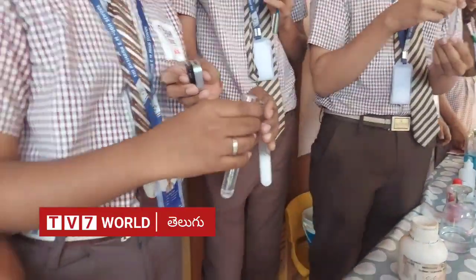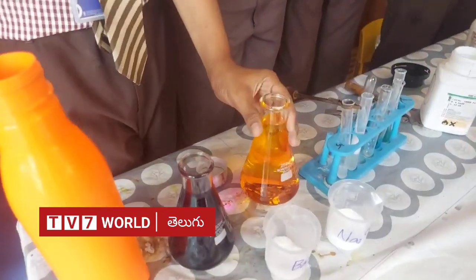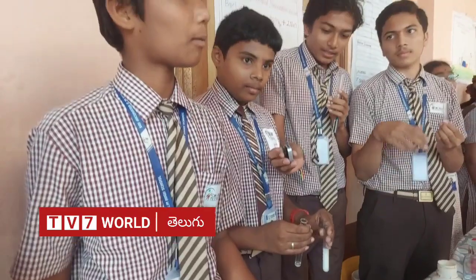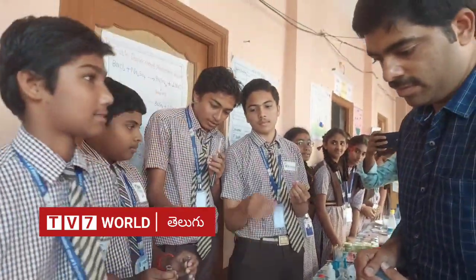Sir, this is potassium permanganate. Sir, this is potassium bichromate. The color of potassium permanganate is purple. The color of potassium bichromate is orange.